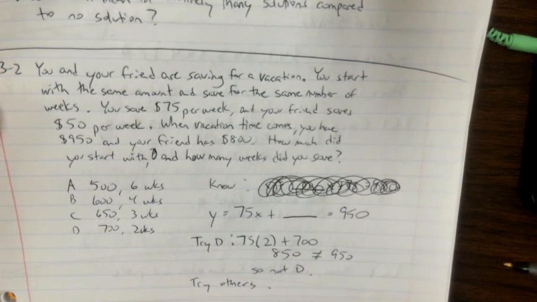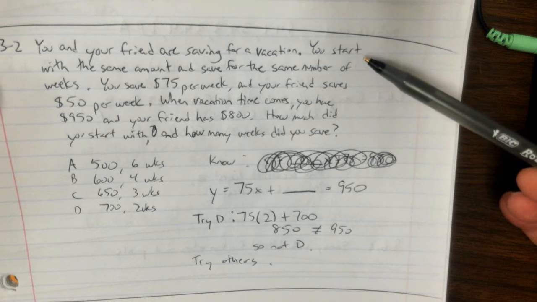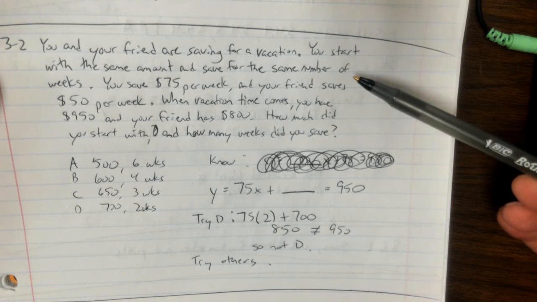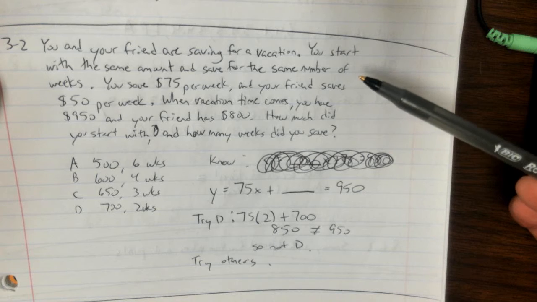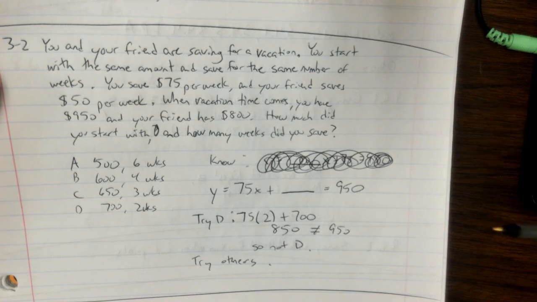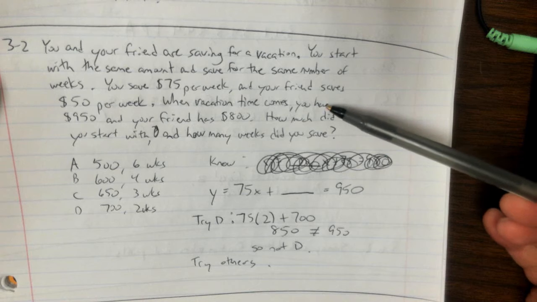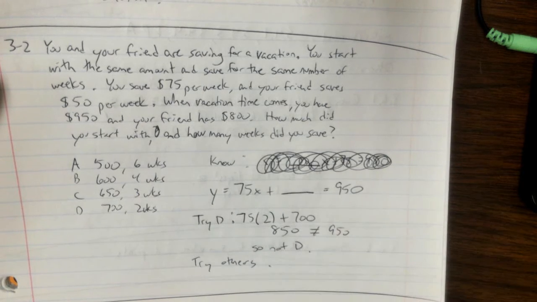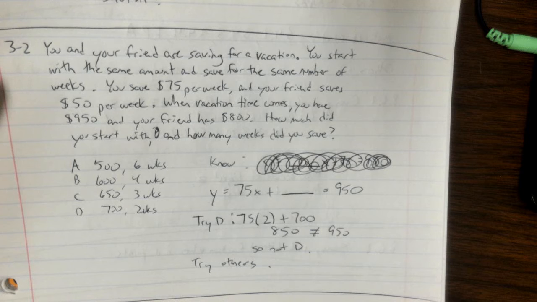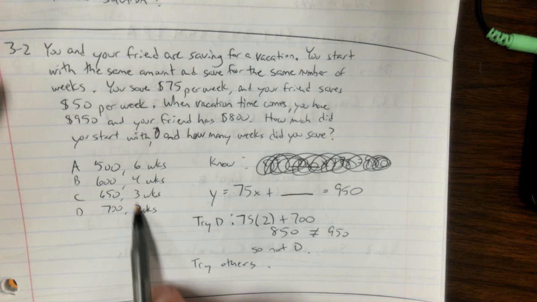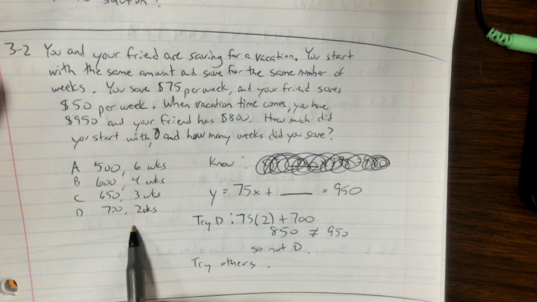The next one, you and your friend are saving for a vacation. You must start with the same amount and save for the same number of weeks. You save $75 per week and your friend saves $50 per week. When vacation time comes, you have $950 and your friend has $800. How much did you start with, and how many weeks did you save? So these are your multiple choice.